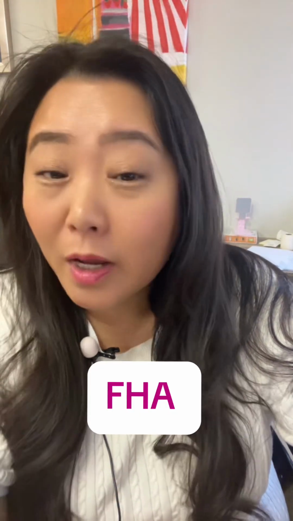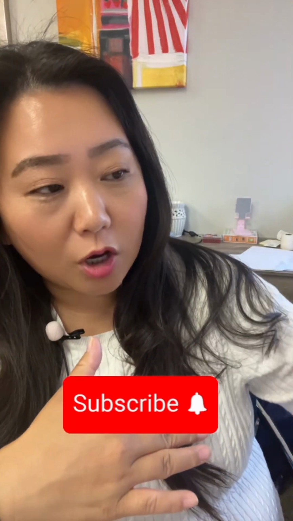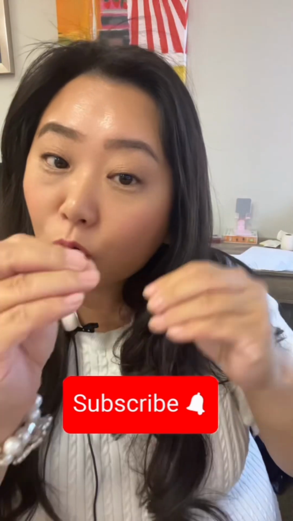For an FHA loan I have a little bit more room. For the conventional loan, I want you to stay below 49%, 48%. I prefer you below 45, so you have more room, and if your property tax or insurance changes, you have more room to play with.